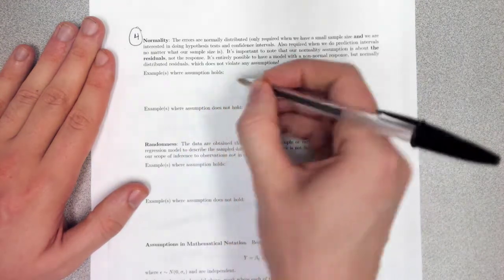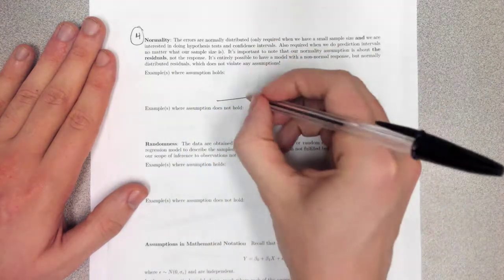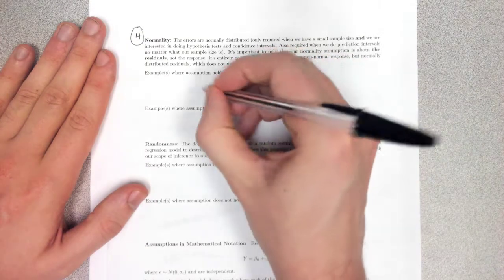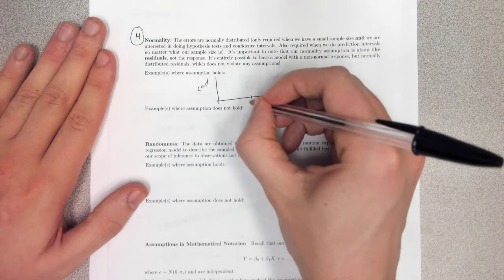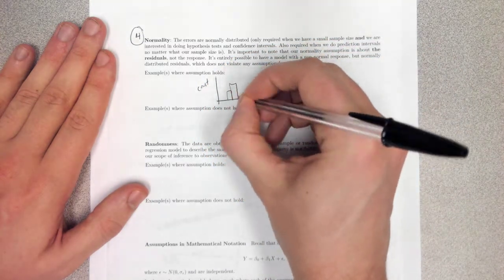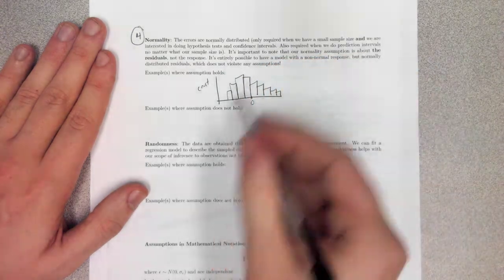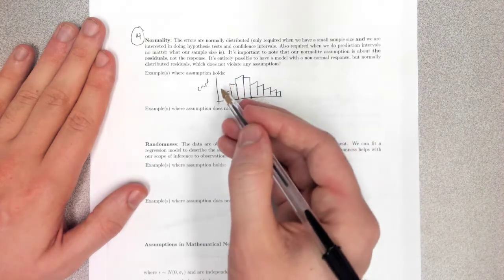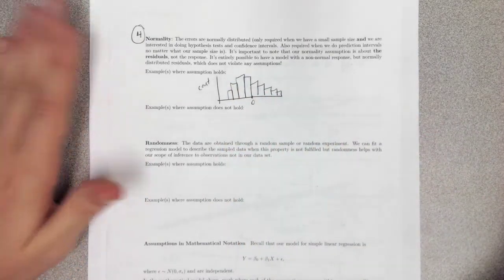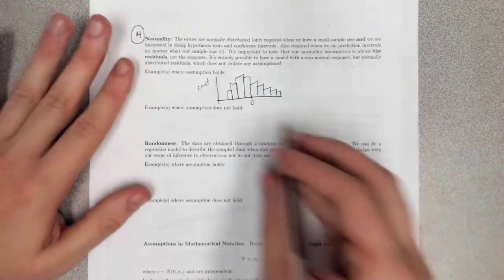An example where this assumption would hold would maybe be something like this. We're just looking again for extreme skewness. So this is probably still fine. It's slightly right skewed, but it's pretty much good to go.